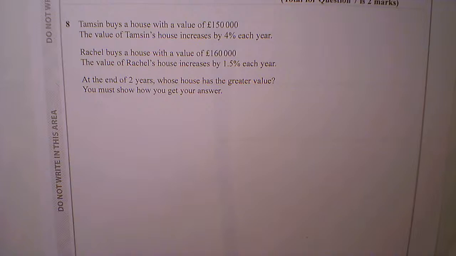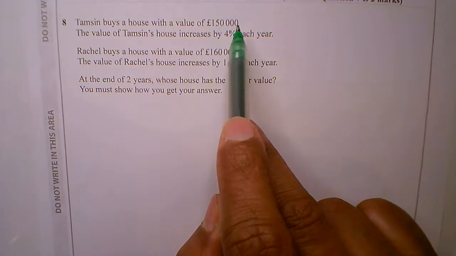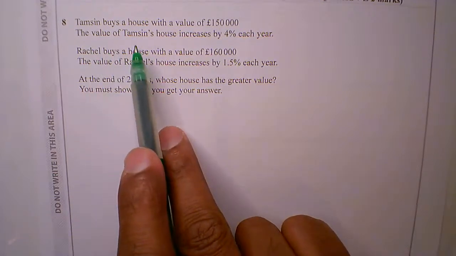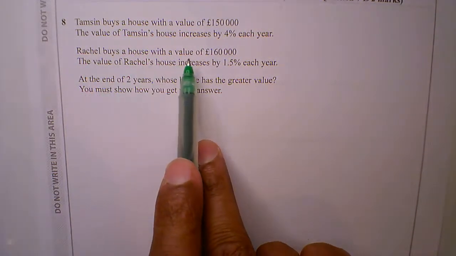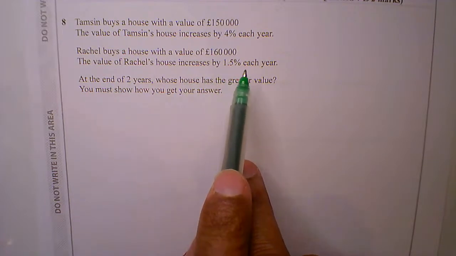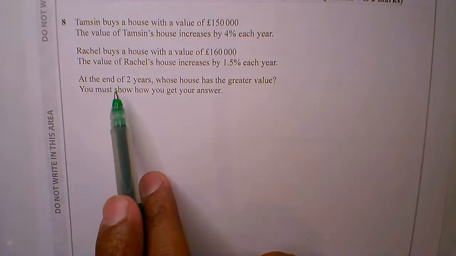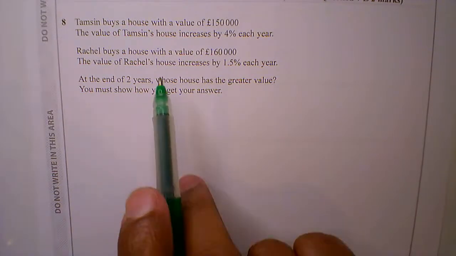Okay, let's go through this question. Tamzin buys a house with a value of £150,000. The value of Tamzin's house increases by 4% each year. Rachel buys a house with a value of 160,000. The value of Rachel's house increases by 1.5% each year. At the end of 2 years, whose house has the greater value? You must show how you work your answer.